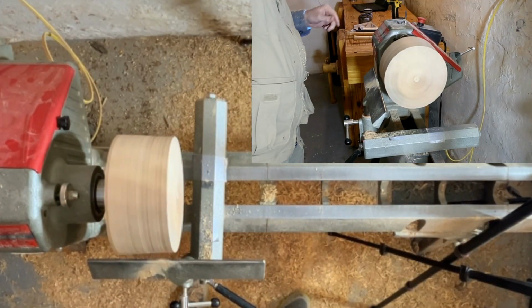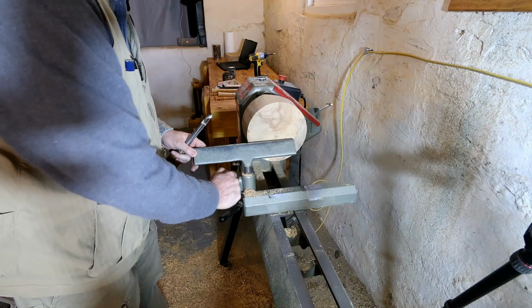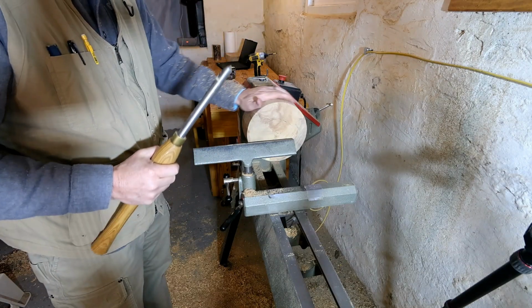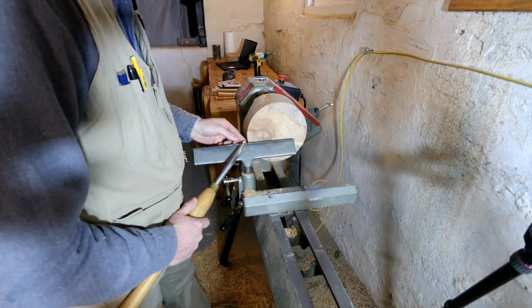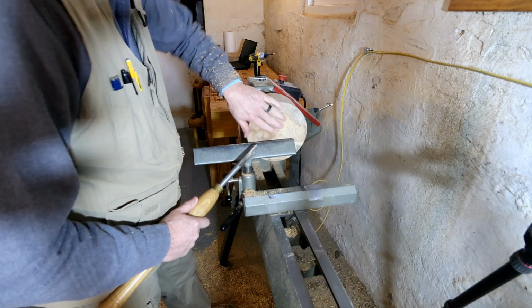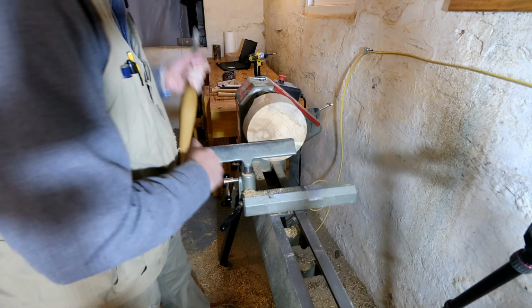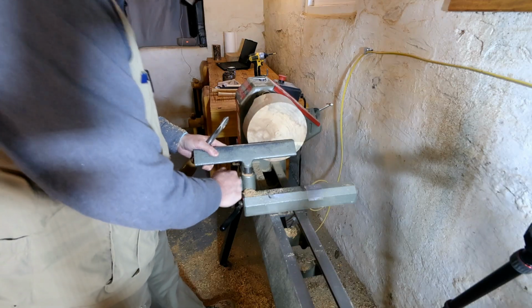Had a chunk come off there. Let's see what that was. Just like we made that cut here on the outside of the bowl, we can also use a similar method to use our bevel angle to cut in and get a nice smooth face across here as well. So let's do that.